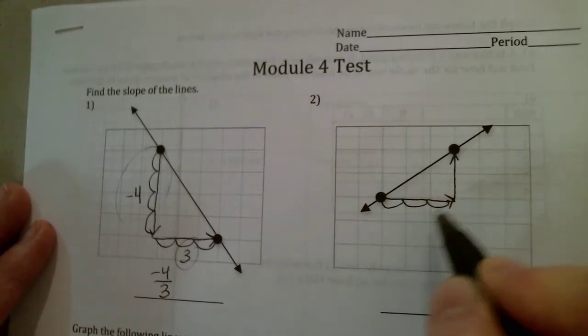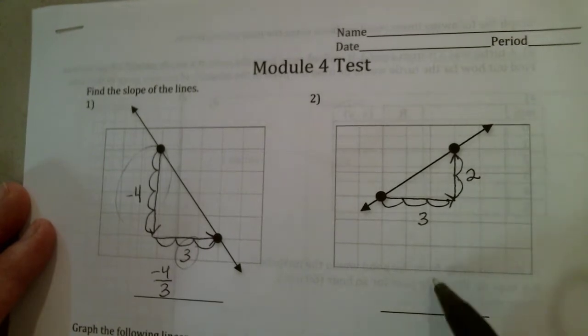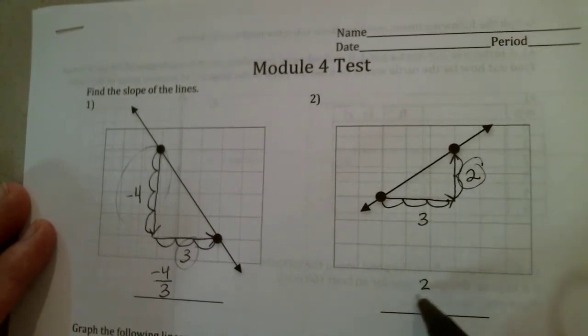For number 2, I'm making an arrow to the right and then up. To the right 3 is +3 and up 2 is +2. Rise over run is 2/3.